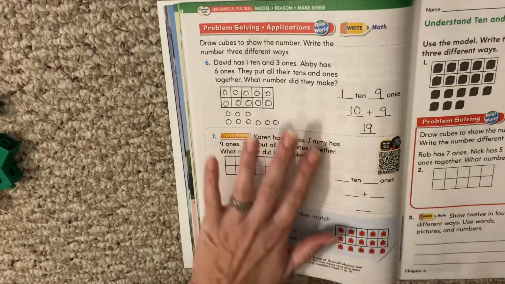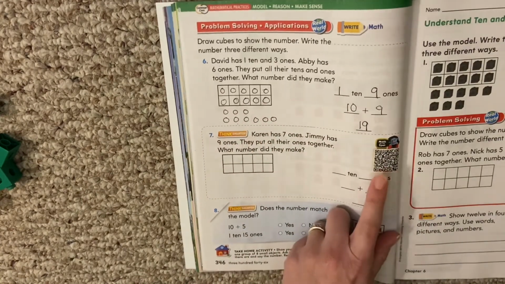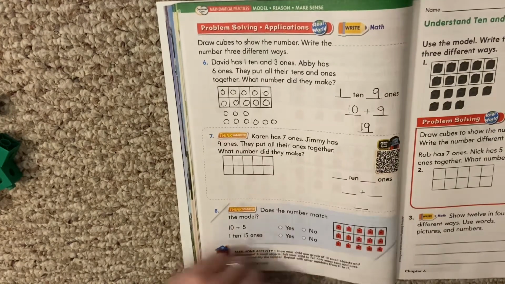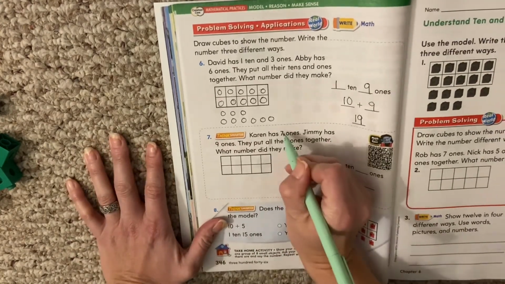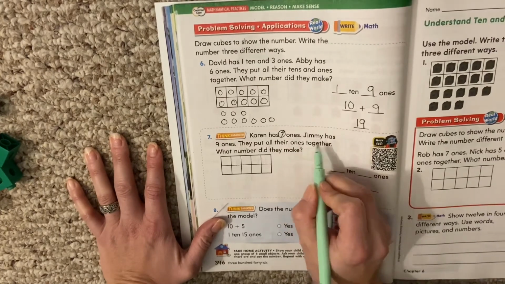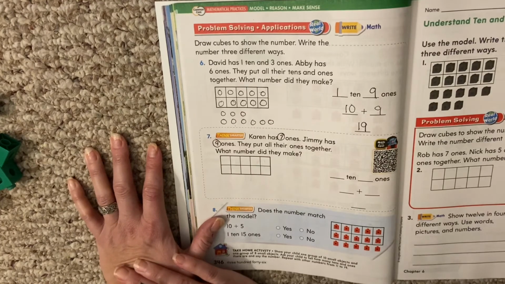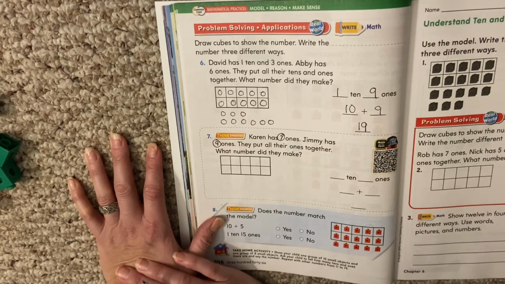All right, if you need to pause to catch up, you can. If not, we're going to go to Math on the Spot. So remember, Math on the Spot, you can watch the video. Karen has 7 ones. Jimmy has 9 ones. They put all their ones together. What number did they make?